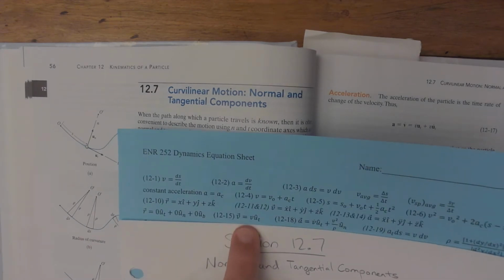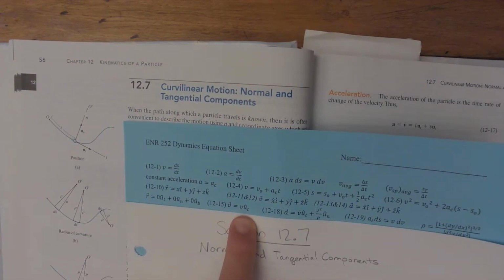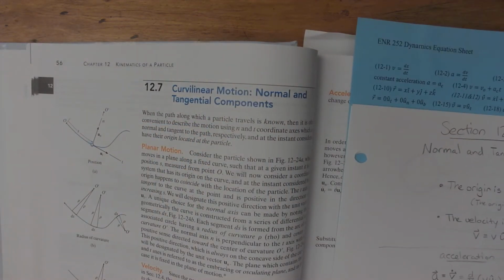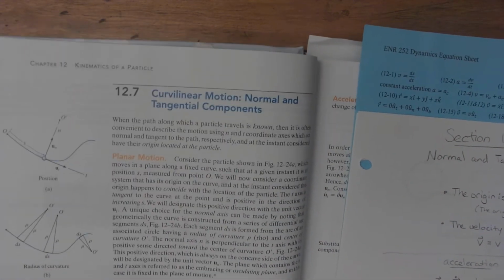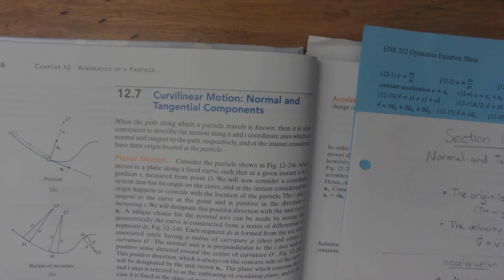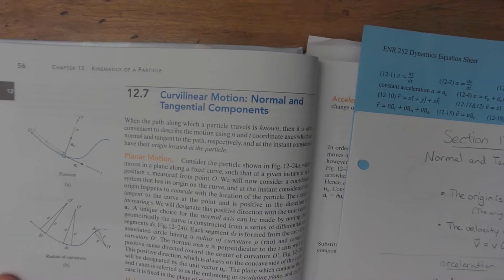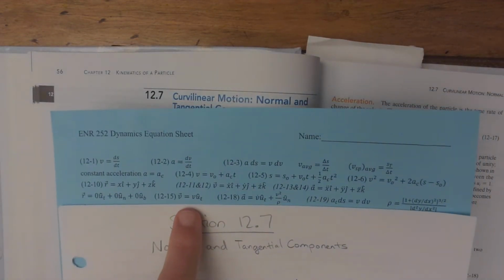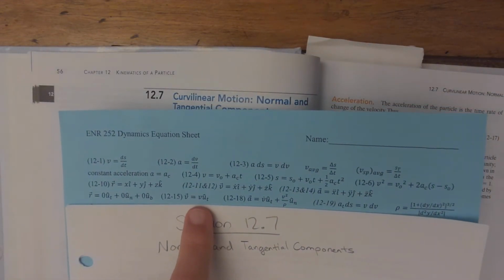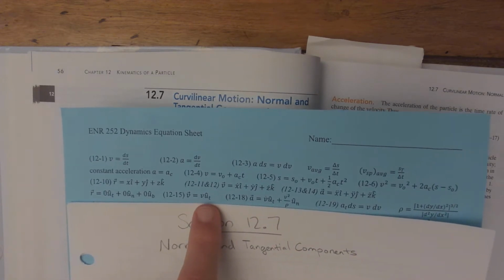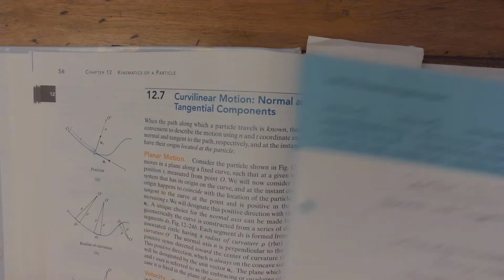We have a velocity vector here, and we only have velocity in the tangential direction. It's called the tangential direction because it points in the direction that is tangent to the path, and also it points in the direction that the particle is going in. So if you look at our equation here, v would always have to be positive because the particle is always going in the tangential direction.